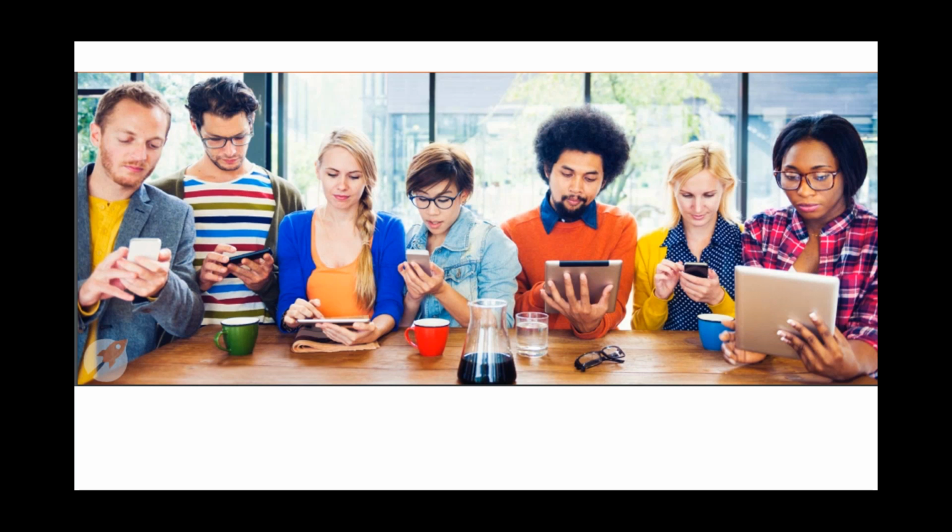Don't you agree with me? Even if you want to travel, MakeMyTrip. If you want to buy a ticket for travel, so many sites are there nowadays. So our whole life depends upon apps. Everything is at the touch of your finger.